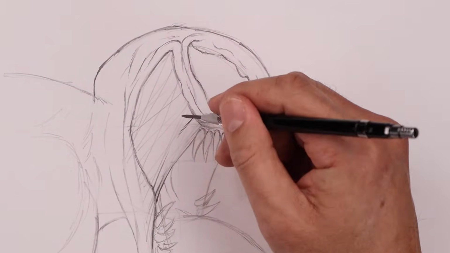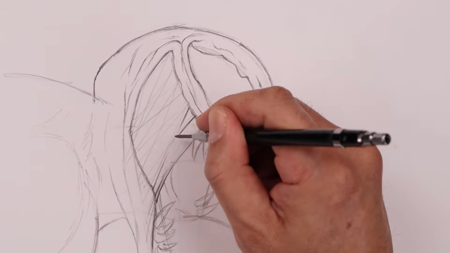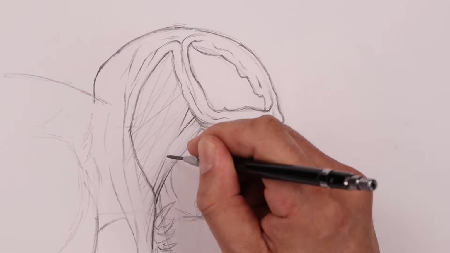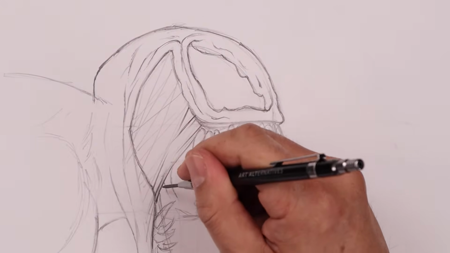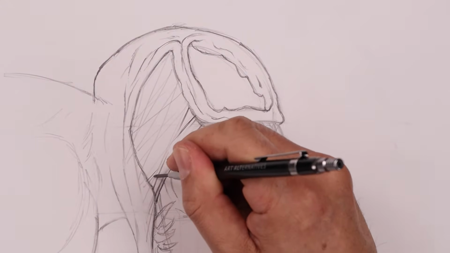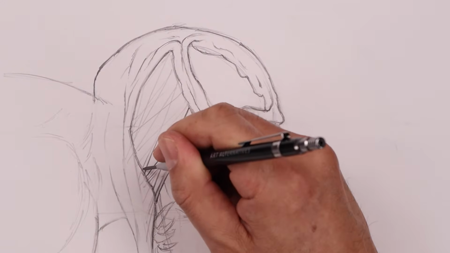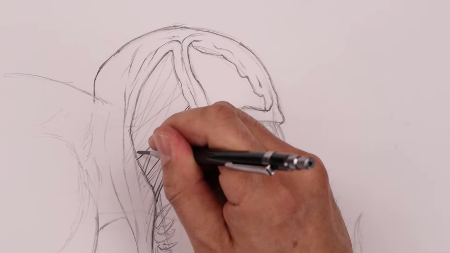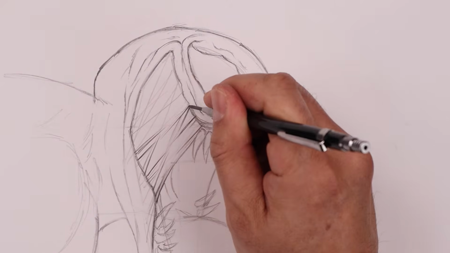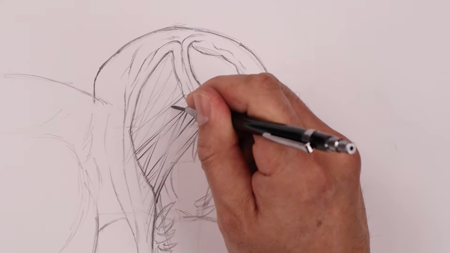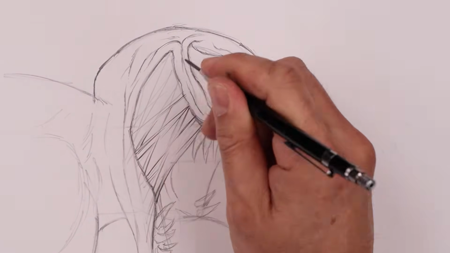Just starting along the edge of the mouth and just pulling these down and in. We're just fading them out as we come in towards the center. Also going in between.